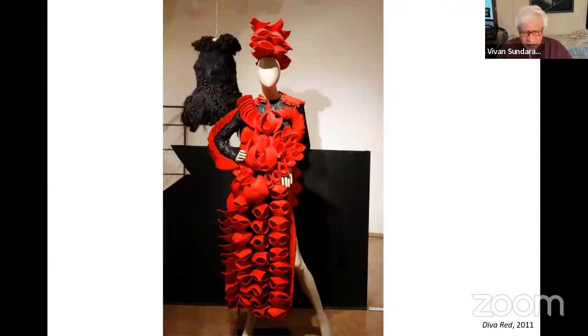And this is in the exhibition, and it's called the Red Diva. And these are all made of Chinese bras. And behind is a garment called Hair, which is all made of false hair. Next, please.